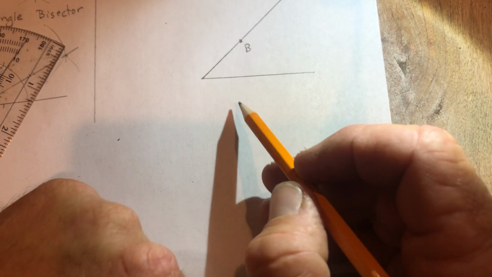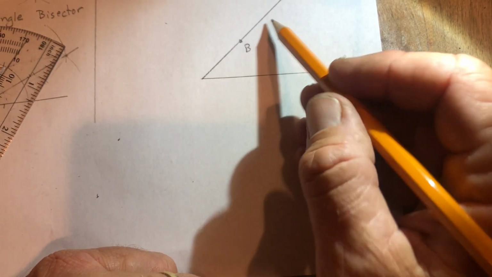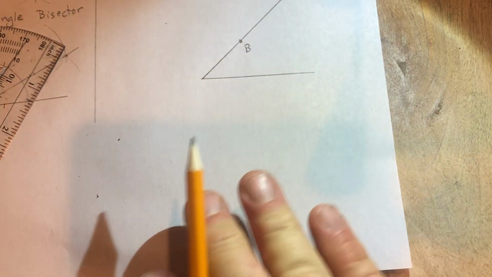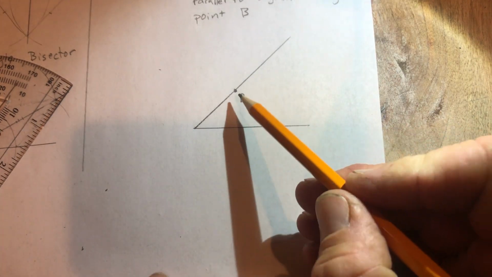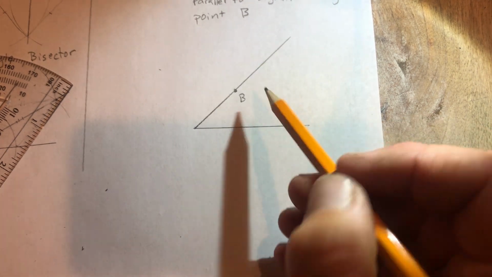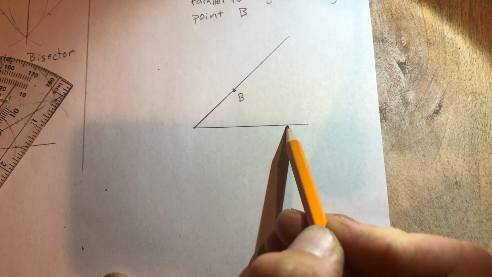And so now I've created an angle. I'm going to copy this angle up here. So I'm going to do a congruent angle from what we did the first day we were doing these. Essentially the goal is then to have a parallel that goes through this, so it's parallel to there.